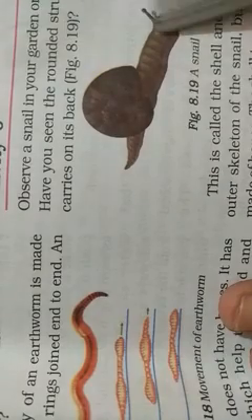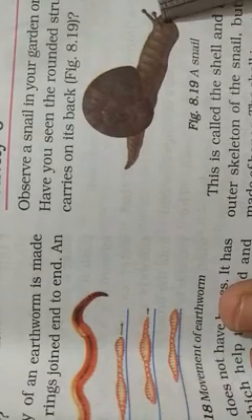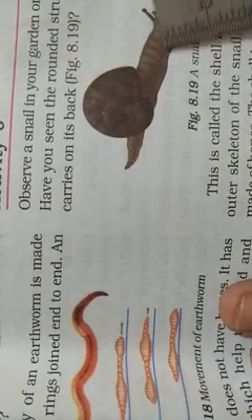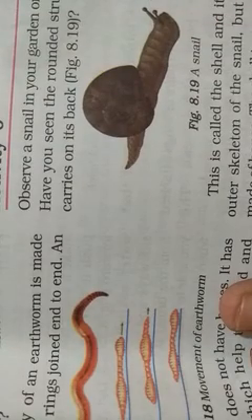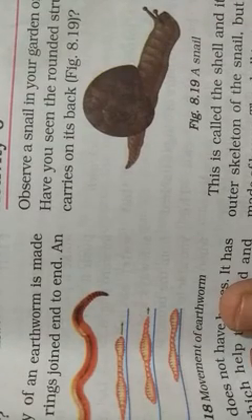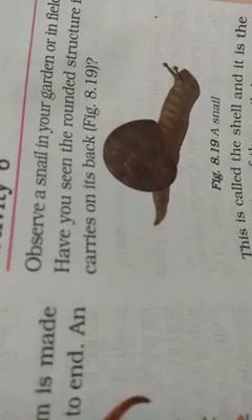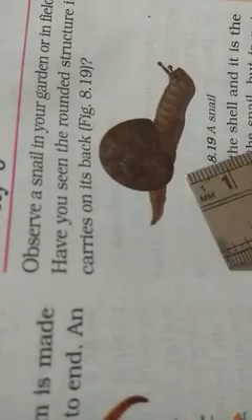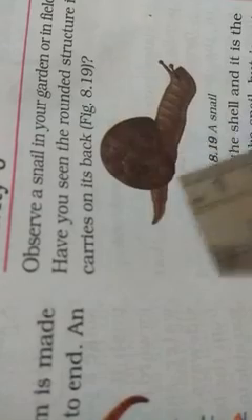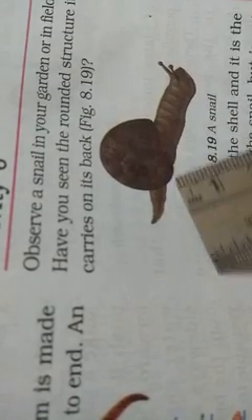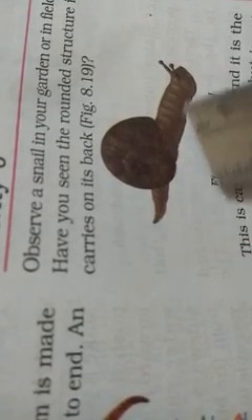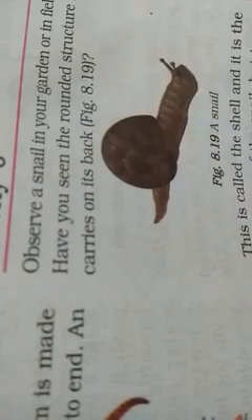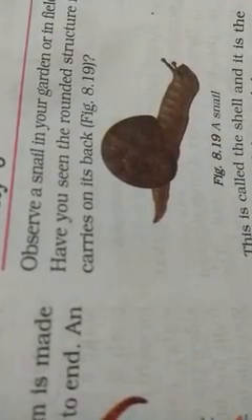See, it comes out from the opening. You can observe the thick structure from the shell. The foot of the snail is thick. So it helps to move forward.